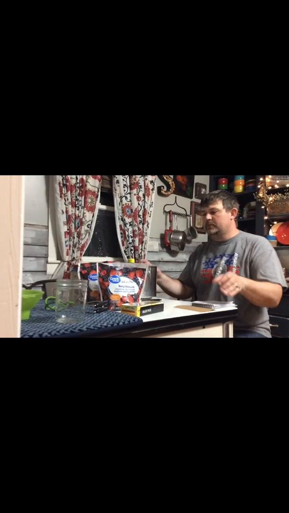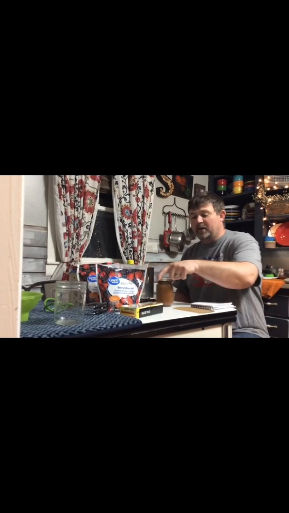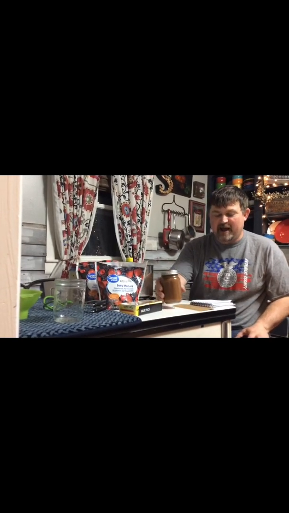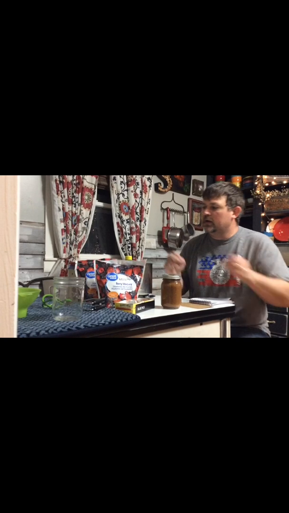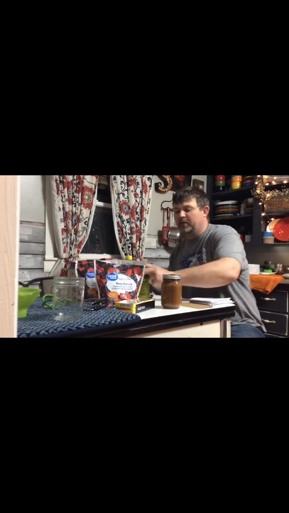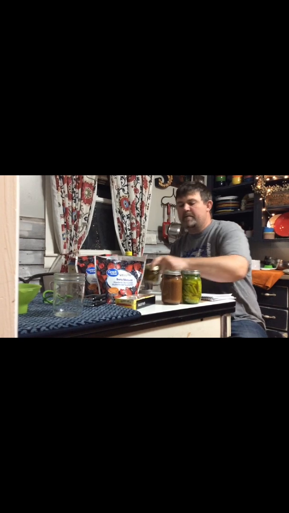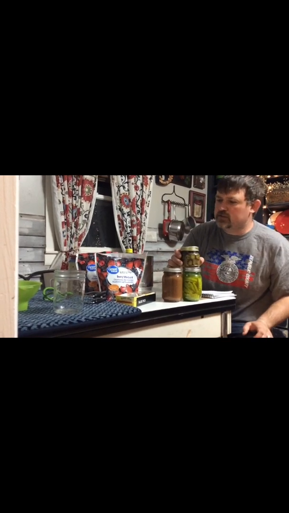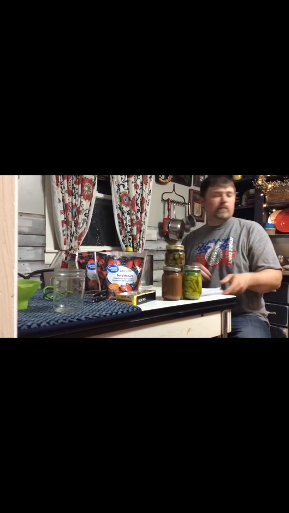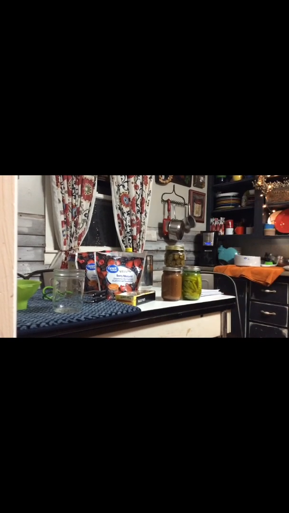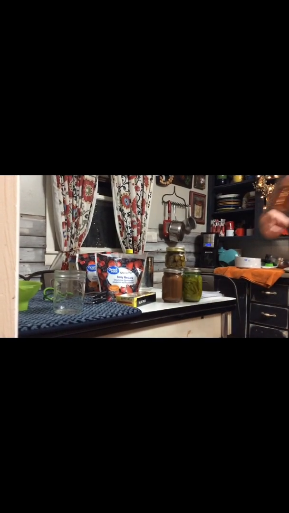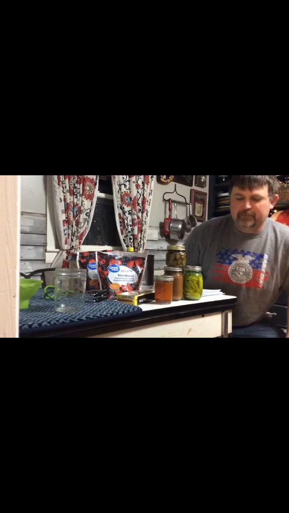Some of the items that we have canned most recently, and a lot of these from our farm, we have applesauce. Here's an example of pickling. We made dill pickles. We made pickled jalapenos. And we also have made lots of jams and jellies, and this one happens to be peach.